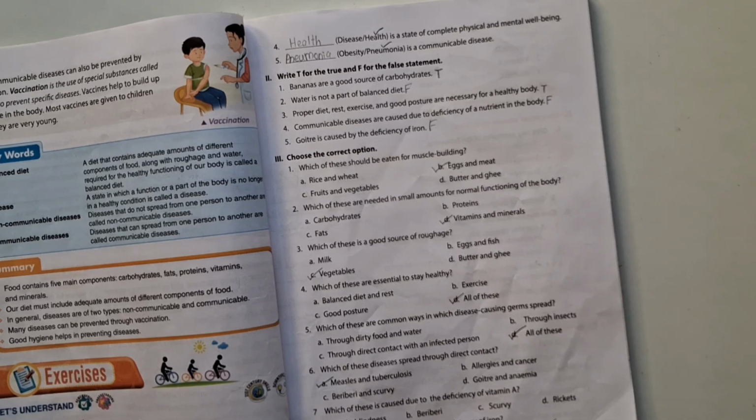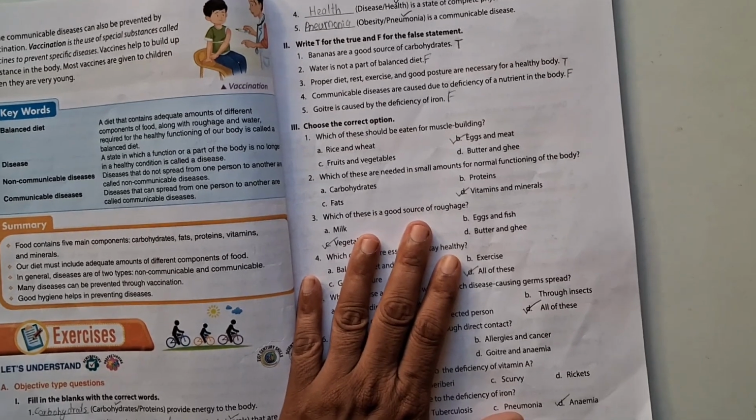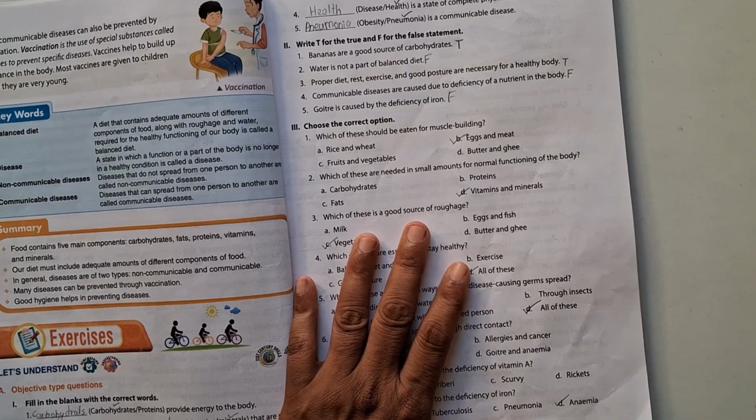Then third one, choose the correct option. First one, which of these should be eaten for muscle building? Eggs and meat. Second one, which of these are needed in a small amount for normal functioning of the body? This one, vitamins and minerals. Correct option. Okay kids. Now, third one, which of these is a good source of roughage?